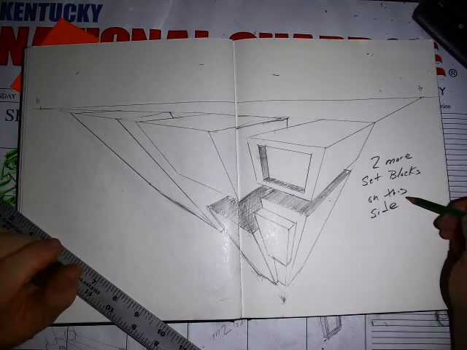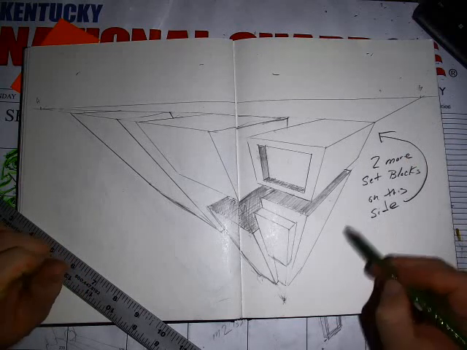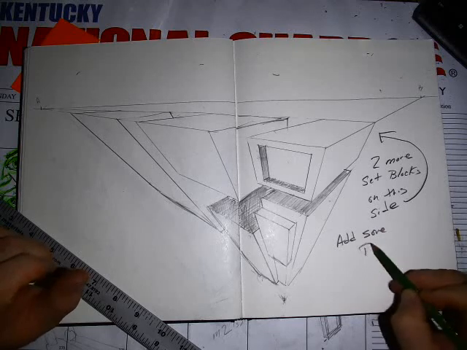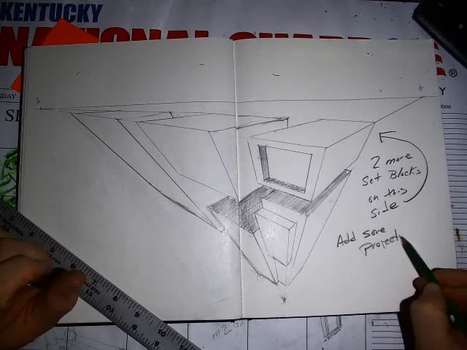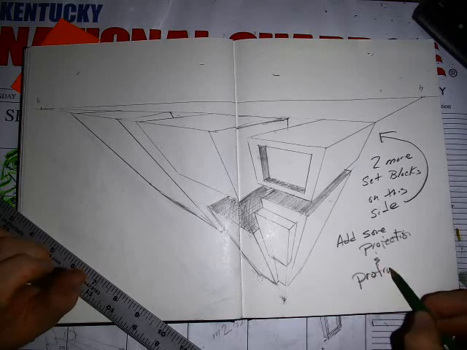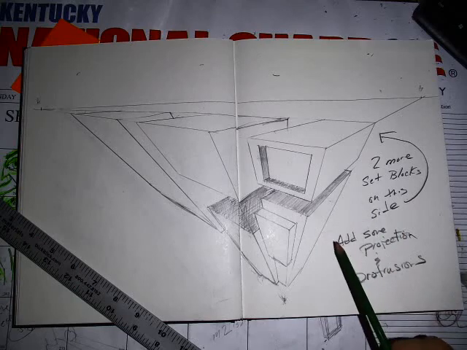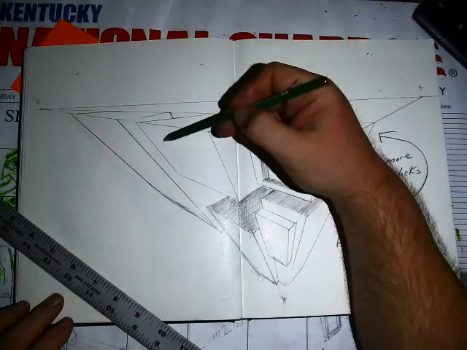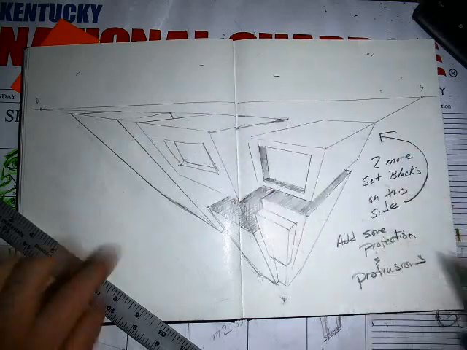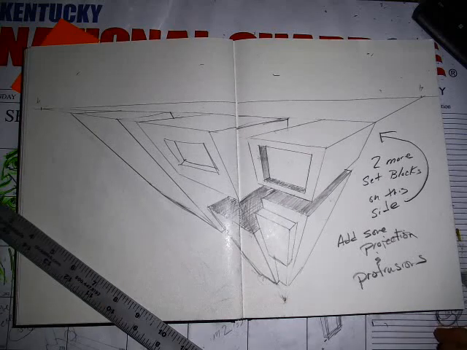I'll put a little arrow here, 2 more sets down this way. Add some projections and protrusions. So don't let those just sit there and be boxes. You can always cut into these. You can separate those, but do play around with that and try some different things.